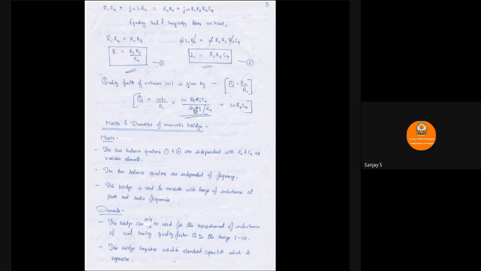Then we'll have to discuss the merits and demerits of Maxwell's bridge. So this is our Maxwell's inductance capacitance bridge. Unknown inductance will be measured here. Initially, whenever you connect this unknown arm in this particular bridge, it will be under imbalance condition, and current will be flowing through the detector. So we'll be varying R4 and C4 to achieve the bridge balance. At one point of time, bridge balance will be achieved. Then we'll derive the unknown inductance and series resistance, which we have done right now.